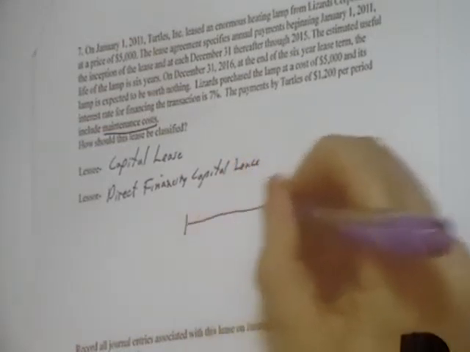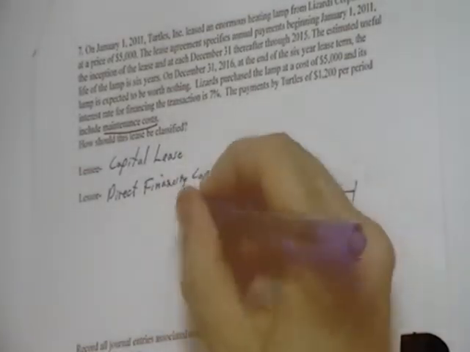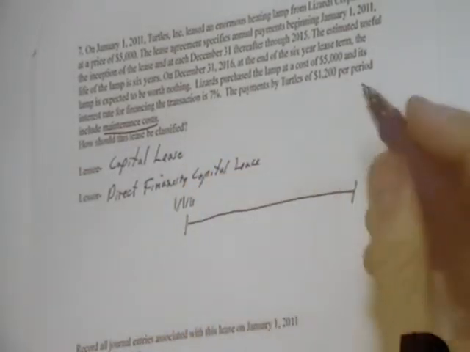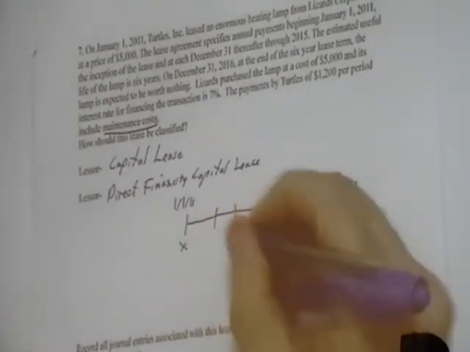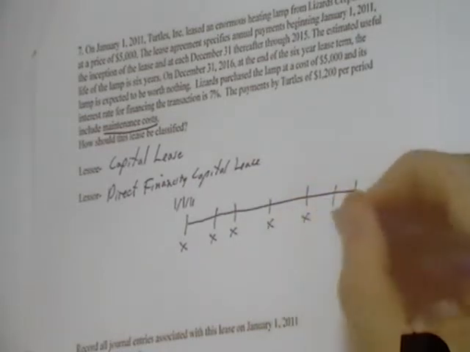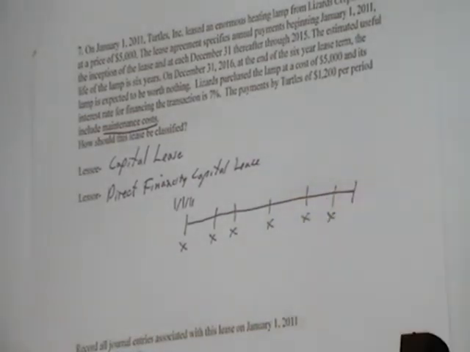And so let's draw a quick picture. And so here we have 1/1/11, and then it's going to be 6 periods. And we're going to make 1, 2, 3, 4, 5, 6 payments. And then the present value of those are going to equal $5,000.